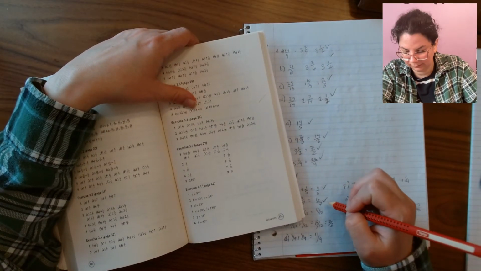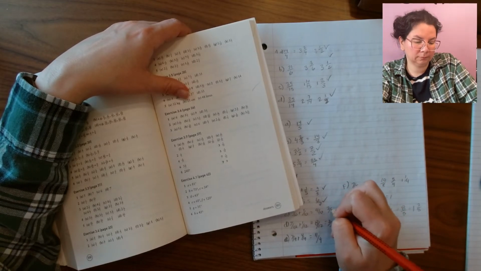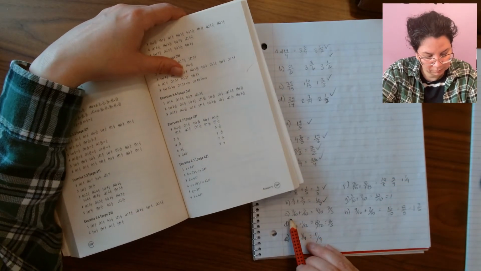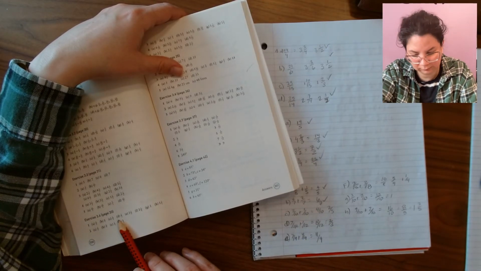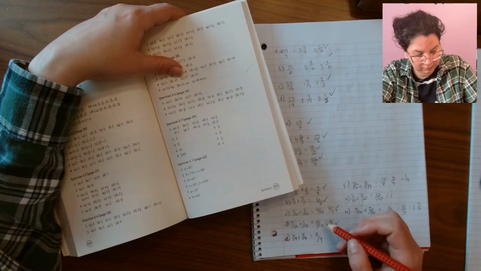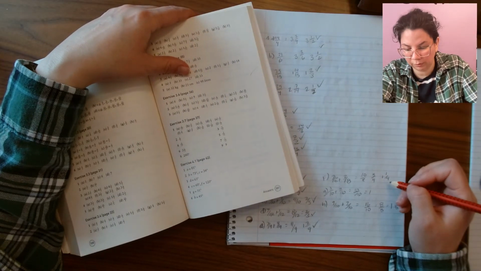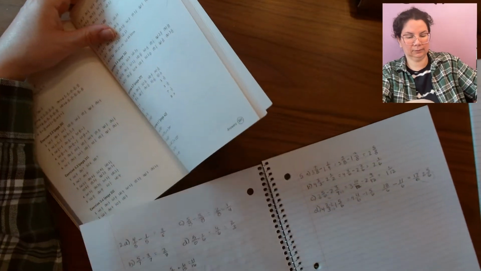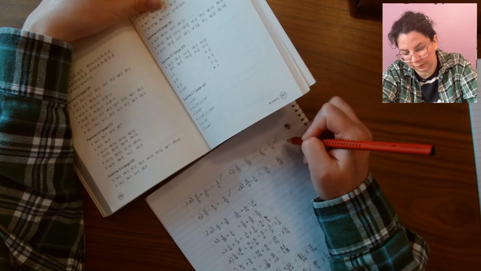4 out of 5, yes. 6 out of 7, yes. 4 out of 10. You're right, sorry. That is, because that would be 2 over 5. Oh, that's wrong. D. 4 over 10 would be 2 over 5. Where am I? D. C. 2 over 5. Yes. Oh my God. 2 over 3. Yes. 11 over 9. Okay, it doesn't like that. So it has to be 1 and 2 over 9. 1 and 1 over 4. 1 and 3 over 5. Yes. 3 over 5. 2 over 7. 1 over 4. 2 over 3.